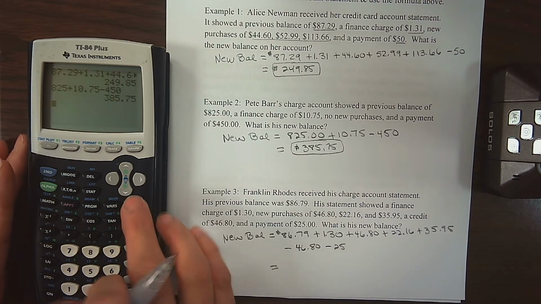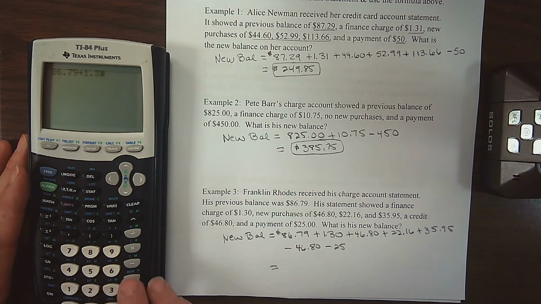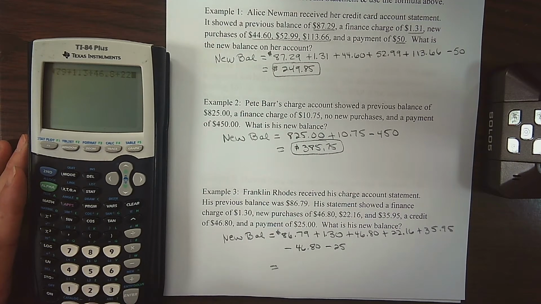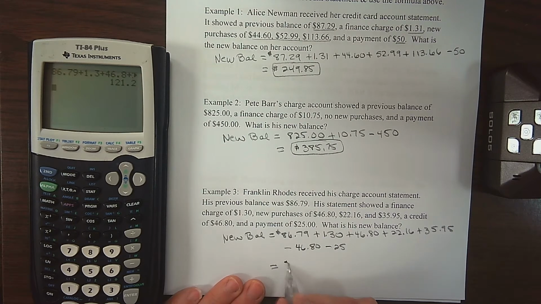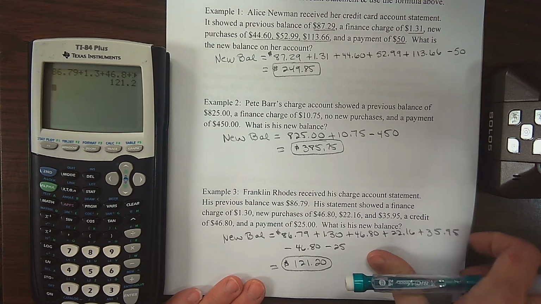Let me do that string of arithmetic. $86.79 plus the $1.30 plus $46.80 plus $22.16 plus $35.95, but I'm taking away the $46.80 and taking away the $25. New balance is $121.20. Okay, so those are relatively easy computations to make.